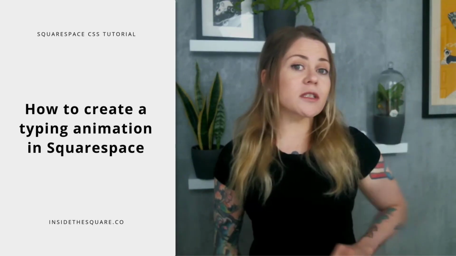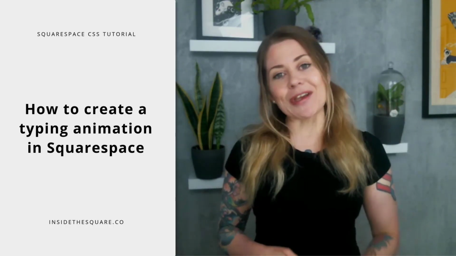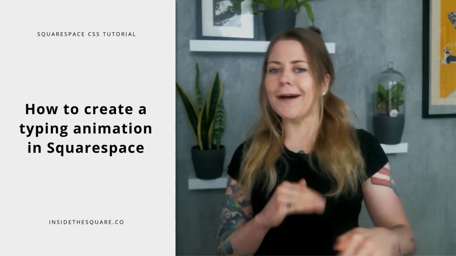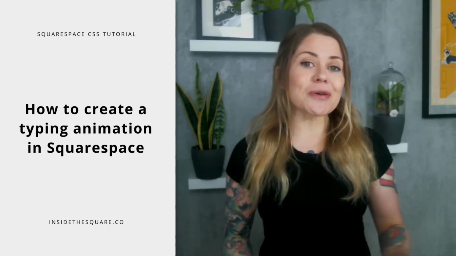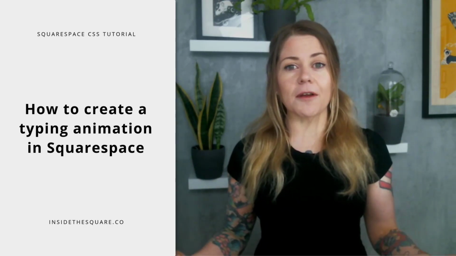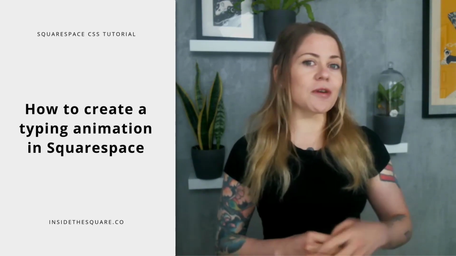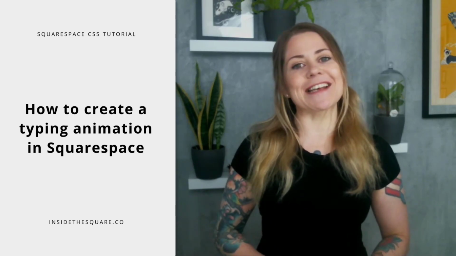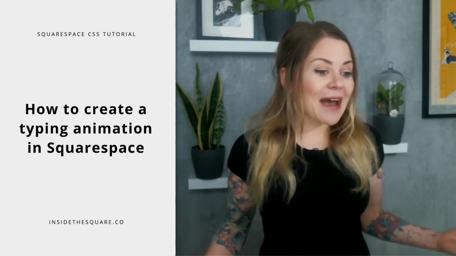So those are the two parts of the code that you're going to want to change to make it unique for your own website. The font size and then the width and or color of that border. You can also do other things like change the font family or the font weight or even the font color. Any type of font code you can use in CSS, just add it between those first brackets in the CSS code for this tutorial.